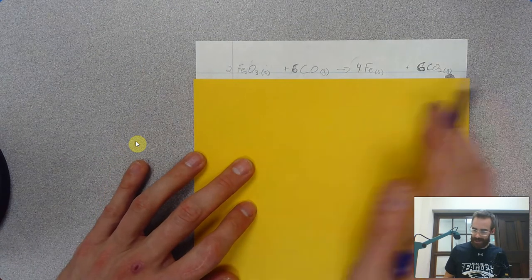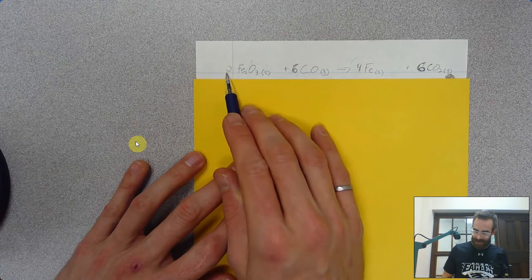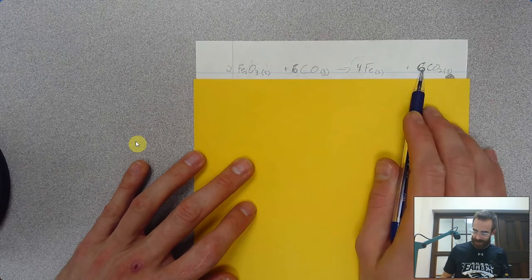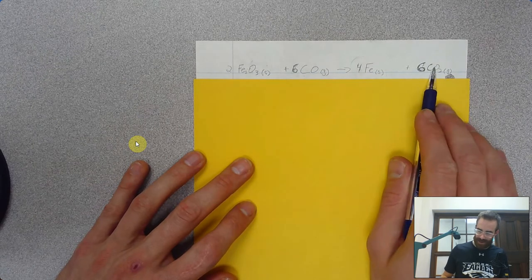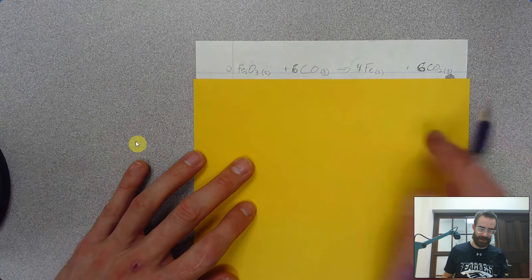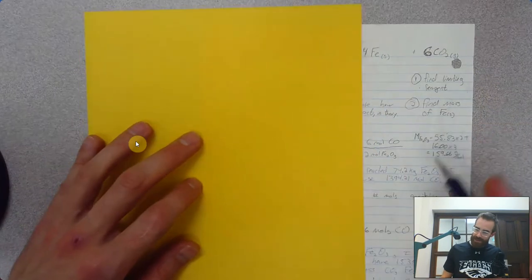To balance it all out, you're going to need 2 of those, which gives you 4 iron, and that's going to create 6 oxygen, so we need 6 more oxygen from here to get 12, and then 6 times 2 is 12, so there's 12 and 12, and then the 6 and the 6 are balanced. There's our chemical equation.